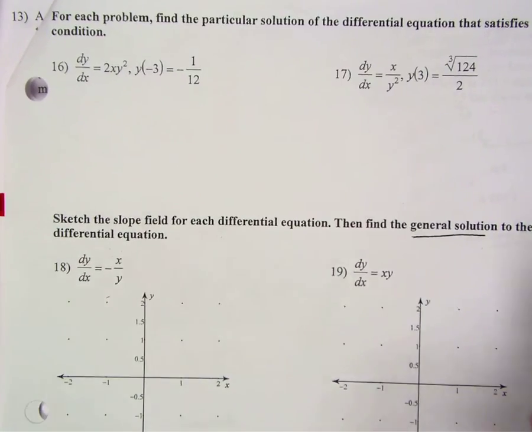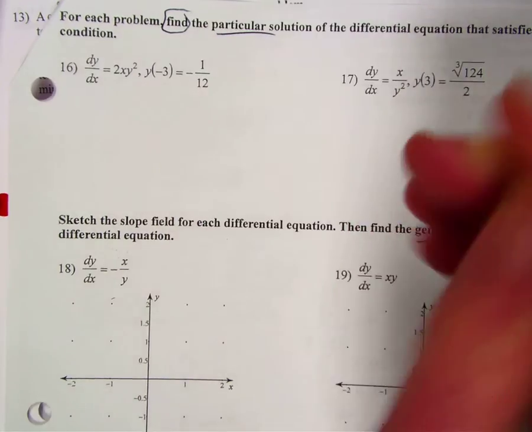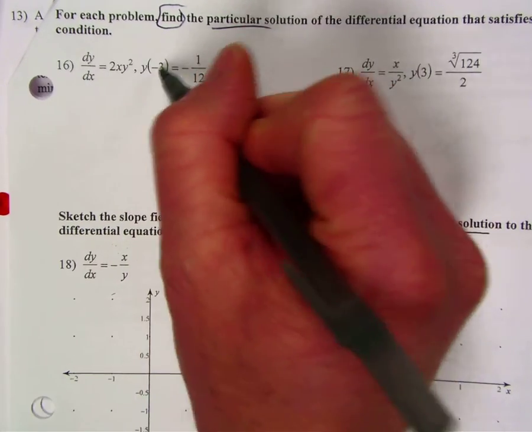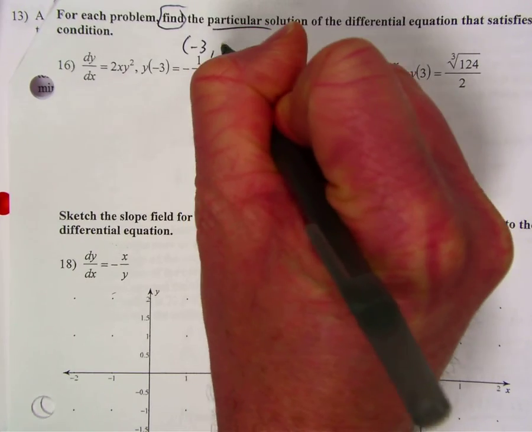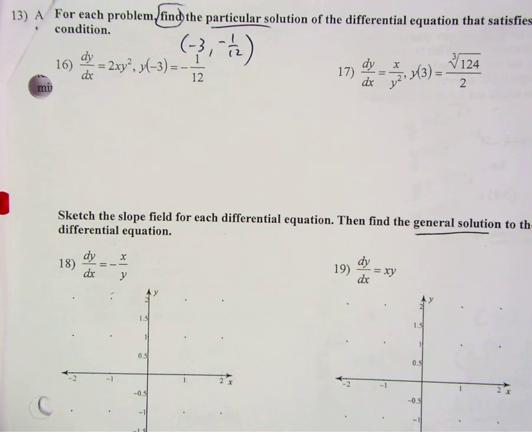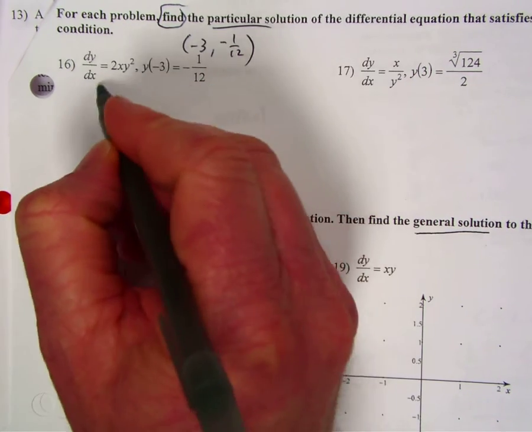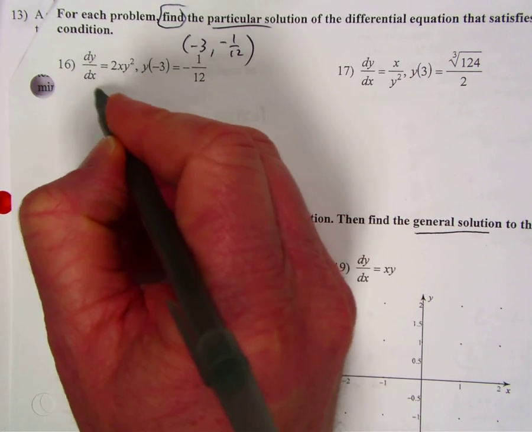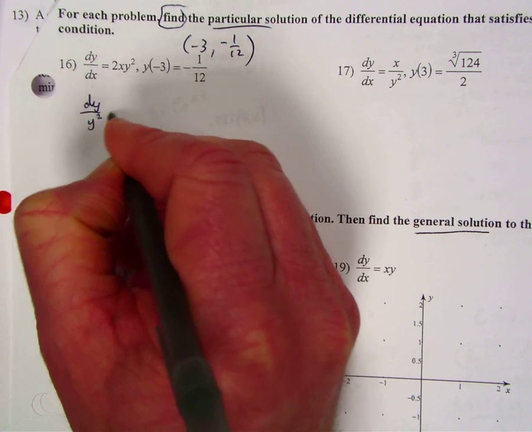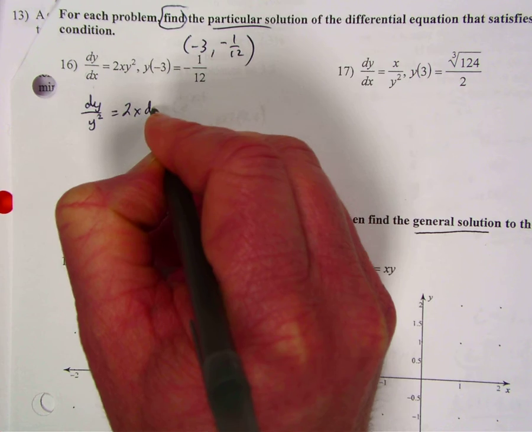Now we are going to do some particular solutions. So it says find the particular. Start out with the same process, but then we're going to plug in our point. Remember, this is the point -3, -1/12. And so I'm going to plug that in after I integrate and find c. So I'm going to multiply both sides by dx and divide by y squared. So I have dy over y squared equals 2x dx.